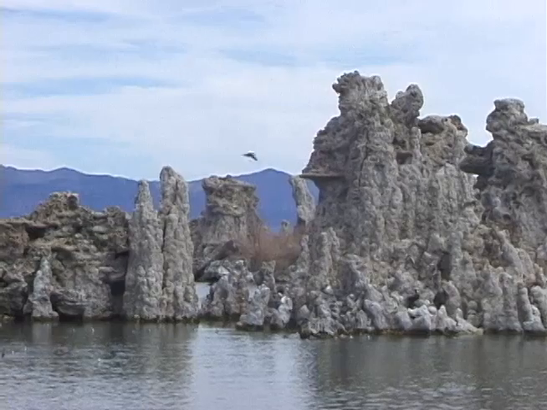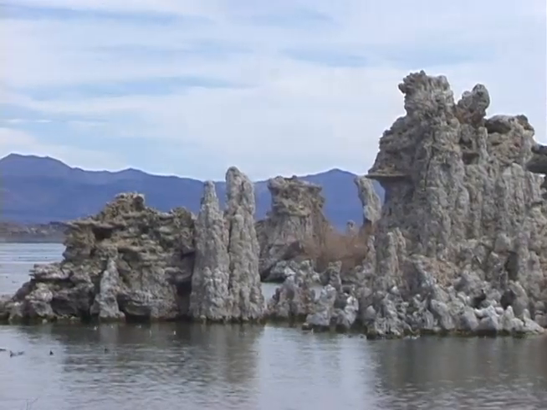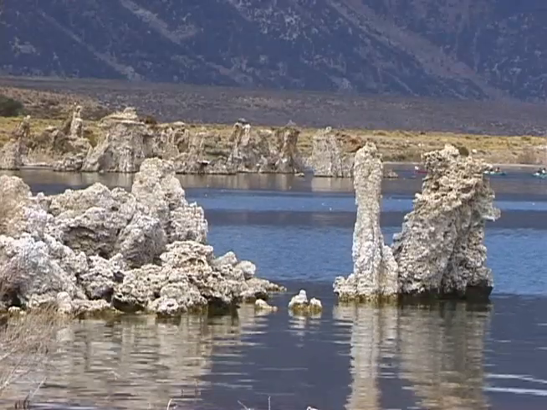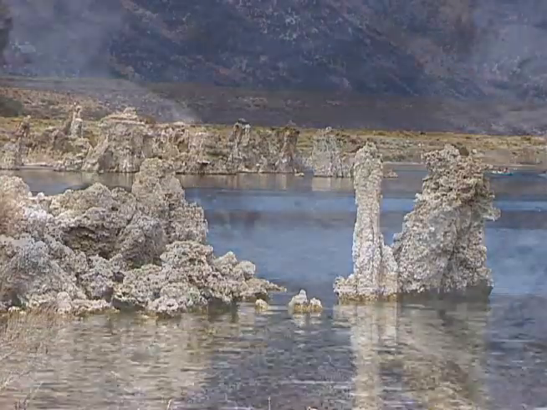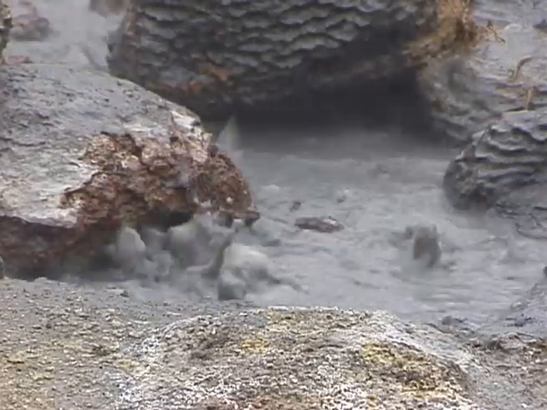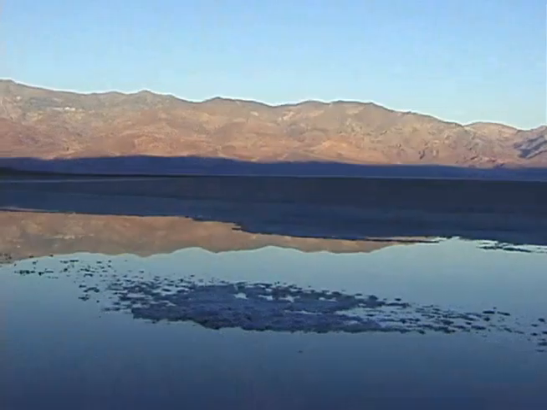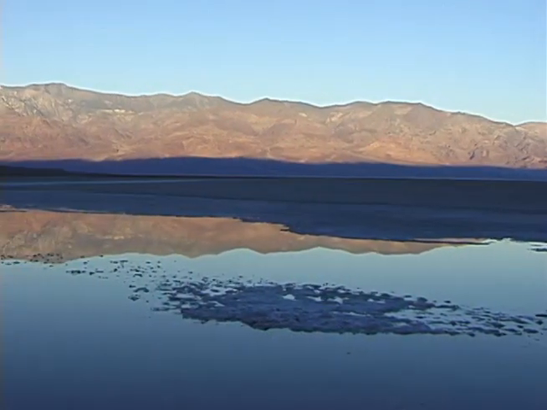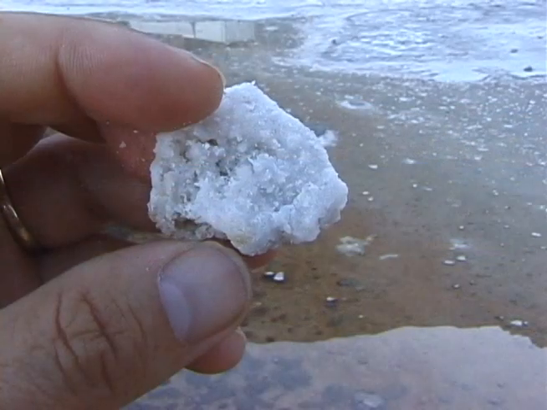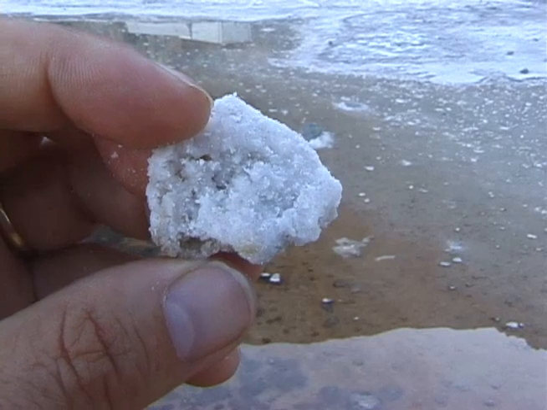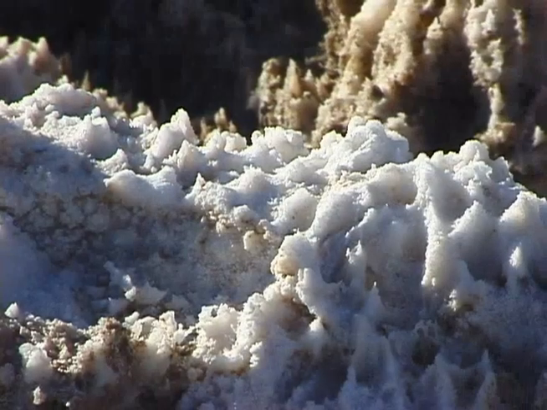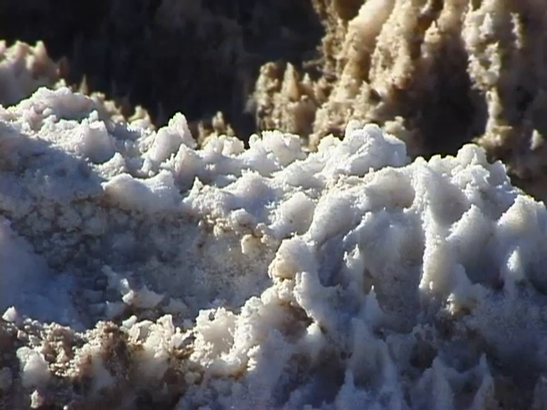Sometimes minerals form in solutions of mineral-rich water. These formations were formed in Mono Lake, California, when the lake was much deeper. Minerals such as sulfur and iron are often formed in geothermal pools. Sometimes, when mineral-rich water evaporates, it leaves behind mineral crystals. These salt crystals in Death Valley were formed when salt-rich water evaporated. These are just a few examples of how minerals form.